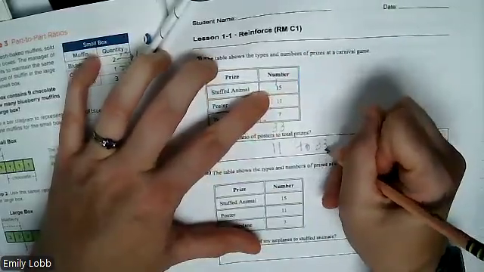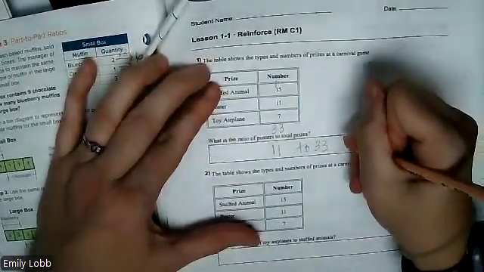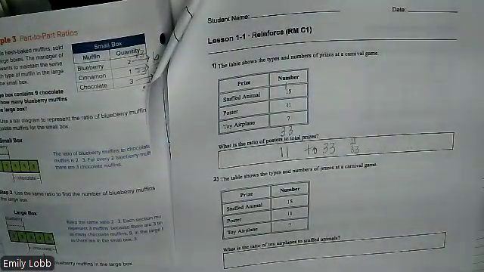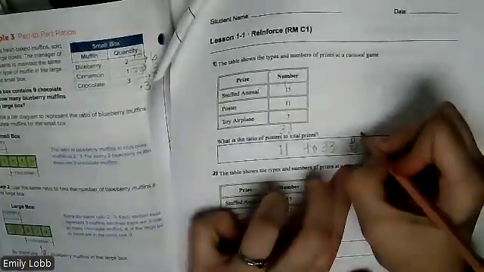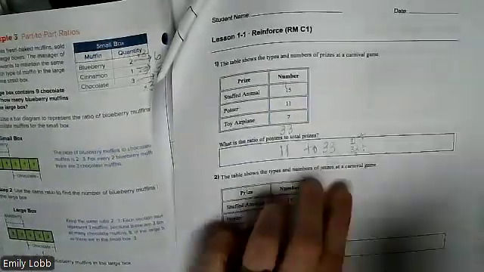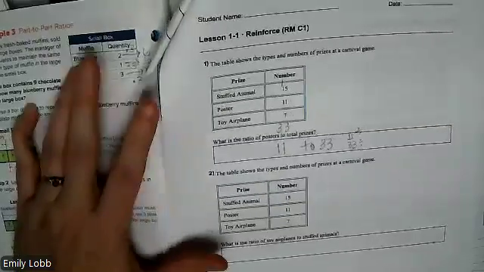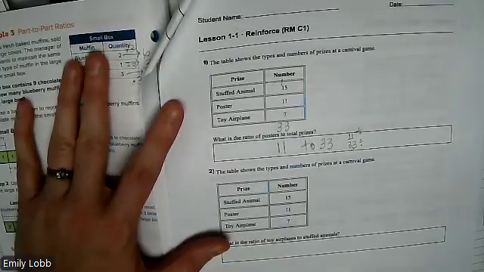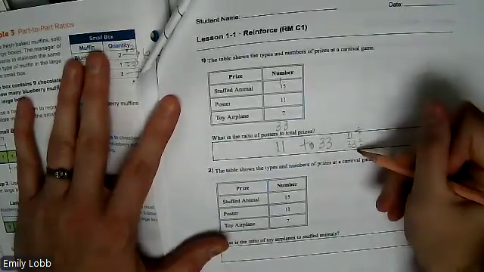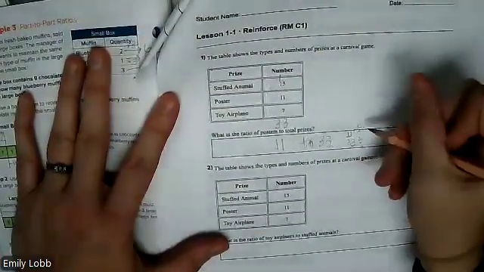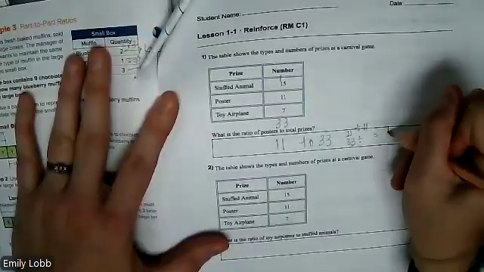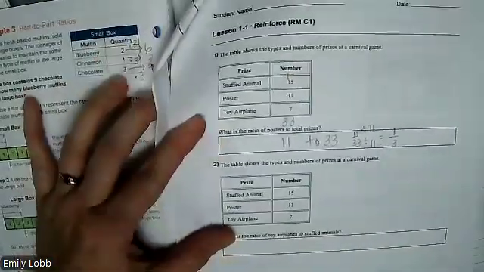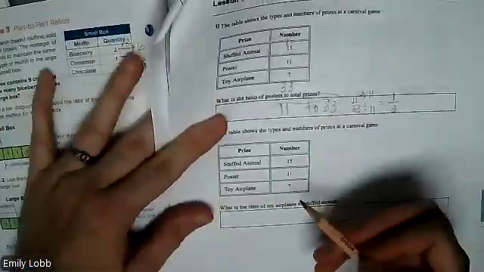So 11 to 33. Now, since you are all bright and brilliant, you probably know how we could simplify this. You do not have to on these questions, okay? But I'm just kind of refreshing your skills. What could I divide these both by to simplify it? Well, 11 can only be divided by 1 and itself. So that's where I would start. Can I divide 33 by 11? Of course. So 11 divided by 11 is 1, and 33 divided by 11 is 3. So that could be simplified, but this is completely acceptable, right?